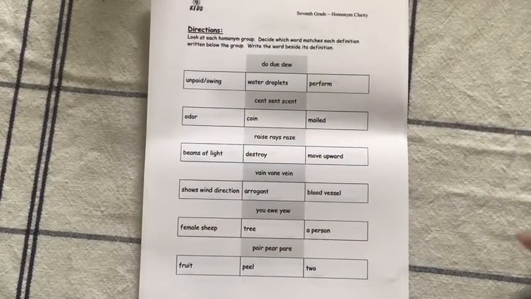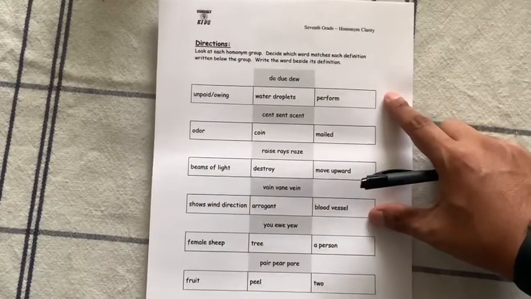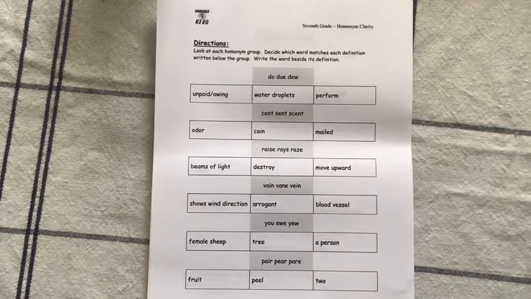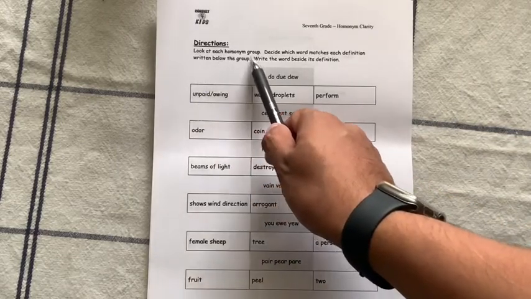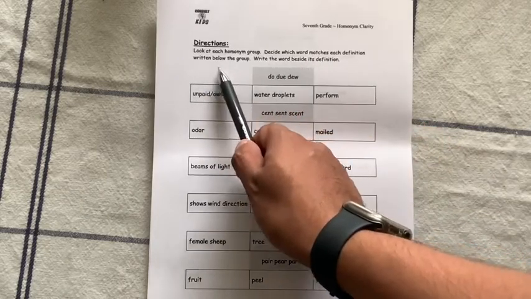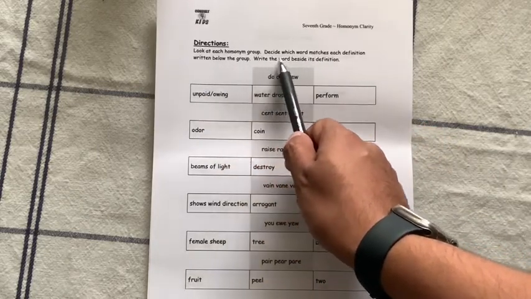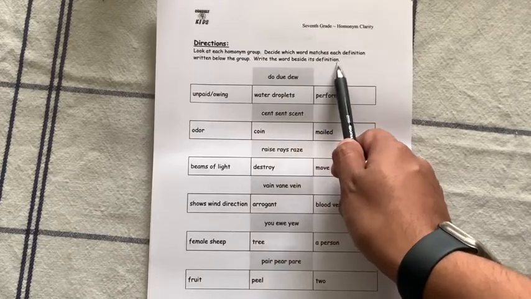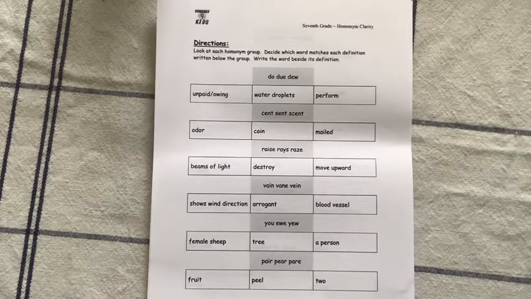Okay, so we're going to start off by reading the directions first. So the directions say, look at each homonym group. Decide which word matches each definition written below the group. Write the word beside its definition. So you can do this in various amounts of ways. You can get a dictionary just to double check, make sure if you don't already know. You can also use my favorite method. It's called powers of deduction.